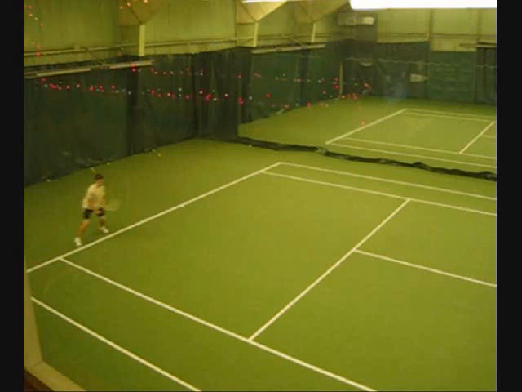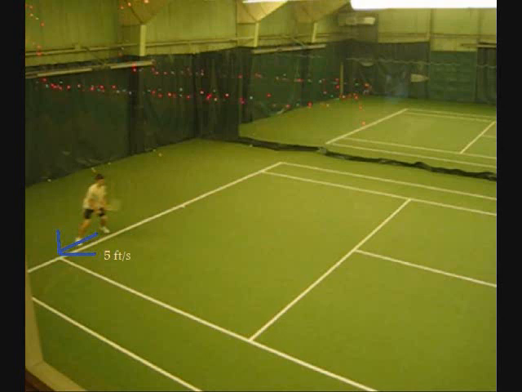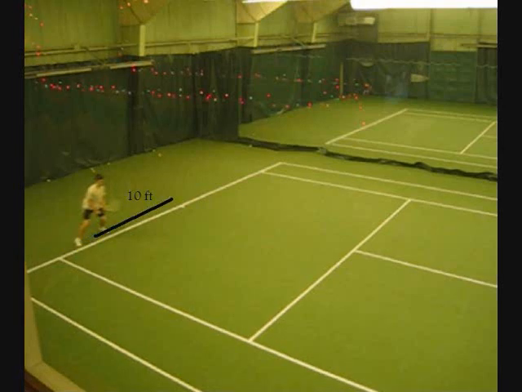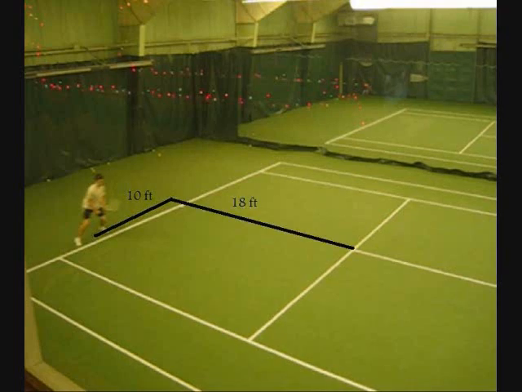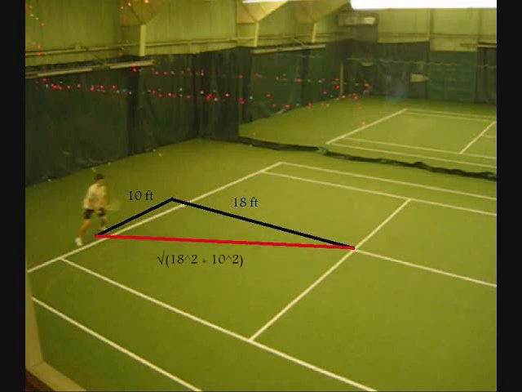So we know that I'm sidestepping along the baseline at approximately 5 feet per second. We also know that the distance between me and the center of the baseline is 10 feet. Further, we know that the perpendicular distance between me and the service line, the other leg of the triangle, so to speak, is 18 feet. So we have to figure out the length of the hypotenuse at this time, which is just a little Pythagorean theorem: radical 18 squared plus 10 squared, and you get radical 424 or 2 radical 106.